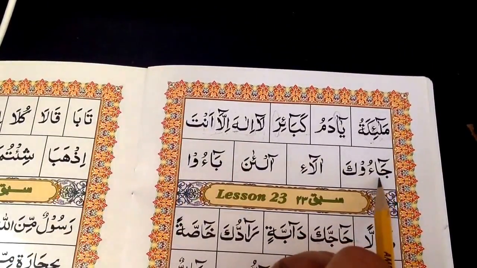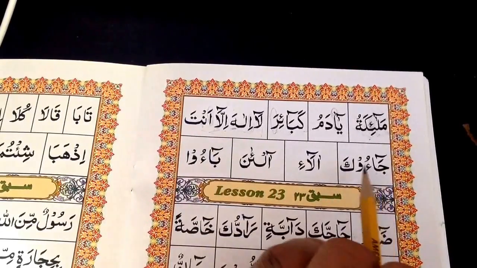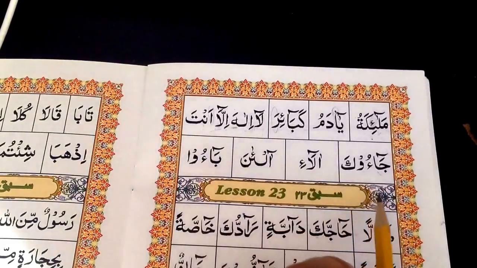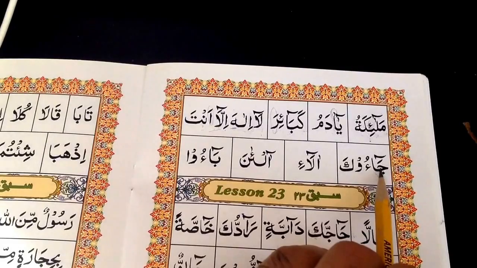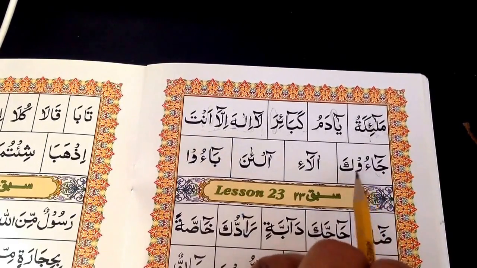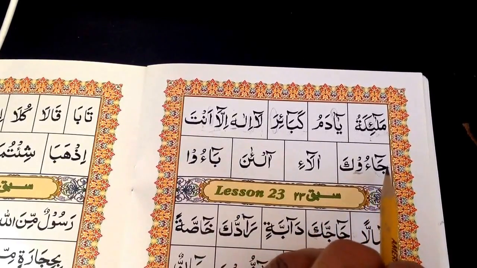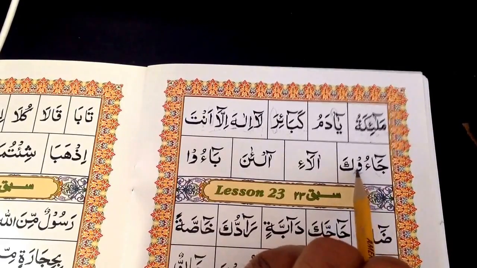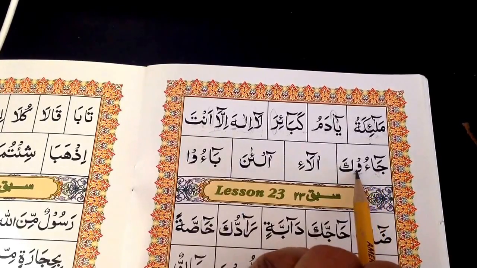Jim, Alif, Mad, Zabar, Ja. Hamza, Waw, Pesh, u. Ja'u. Kaf, Zabar, Ka. Ja'uka. So here, this is Maddul Muttasil, right? You stretch it for 4 alifs. And here, Waw Sakin with the Pesh before it, you stretch it for 1 alif. So Ja'uka. So this is Maddul Asli right here. So Maddul Muttasil and Maddul Asli.